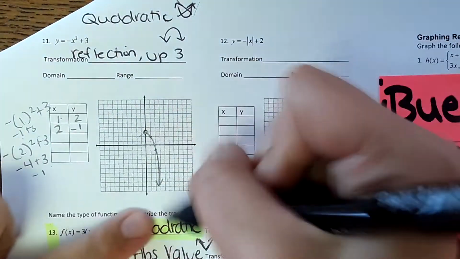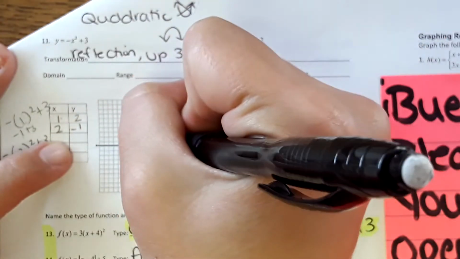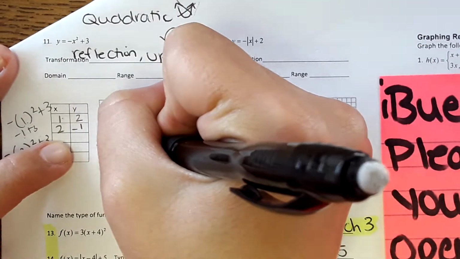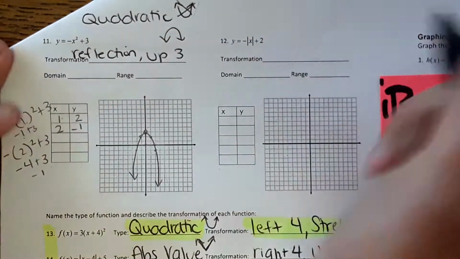Okay, and then I used those 2 points to graph this side. If I was to plug in the negative 1 and negative 2, I'd get the same numbers on the opposite side. And then I can just bring that down.